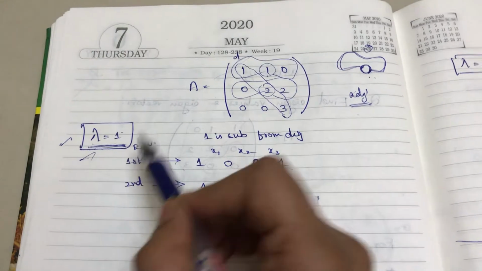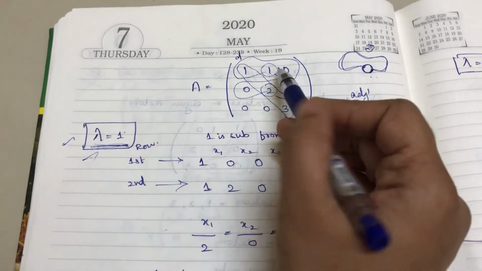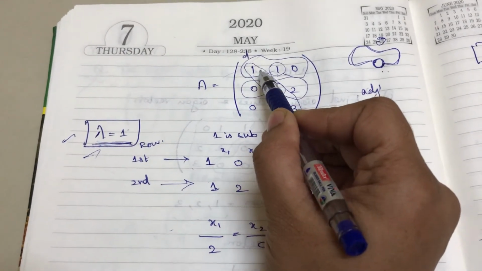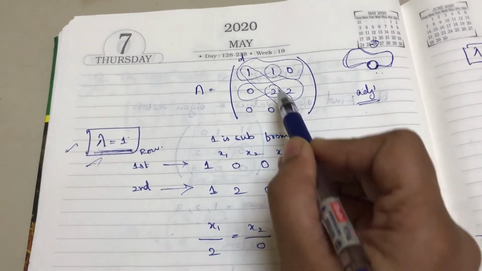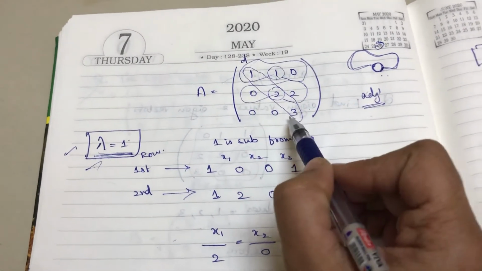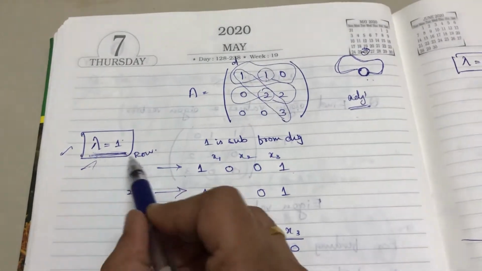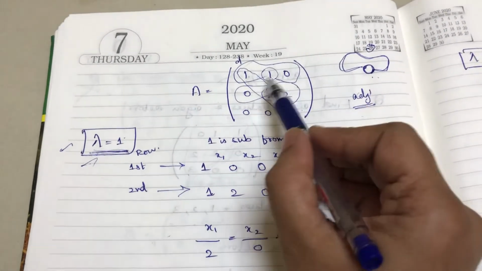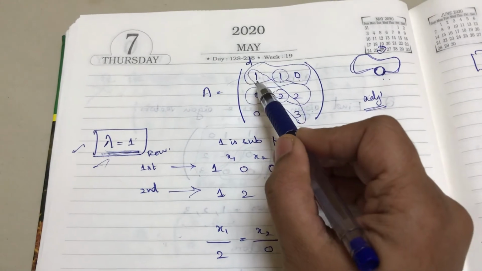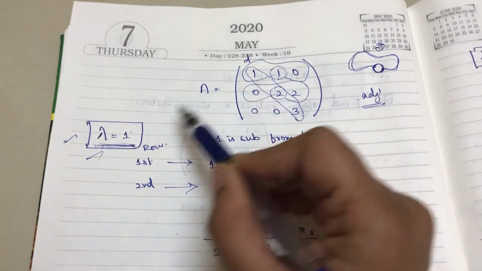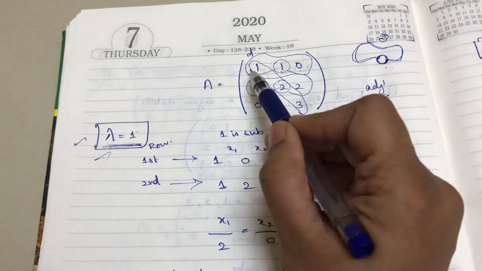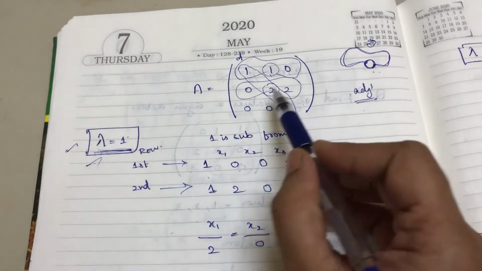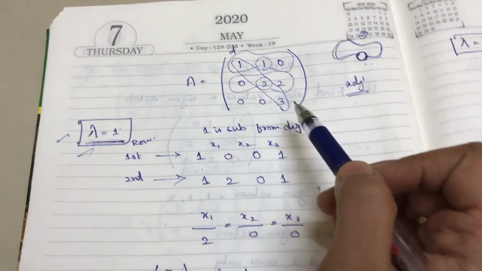That's it. So you have to subtract this with lambda values. For the first one, I am going to subtract minus 1, minus 1, minus 1 along the diagonal, because this is the lambda value. So 1, 0, and again here, what is this? 1. But actually lambda is 1, so 1 minus 1 is 0. So 1, 0, 0, 1.